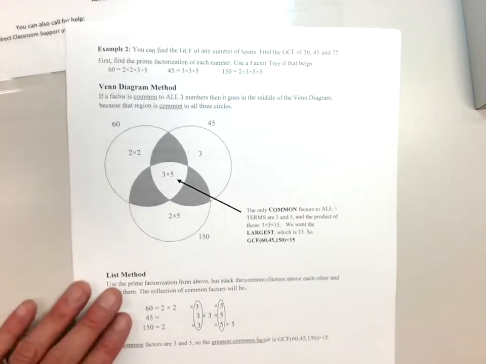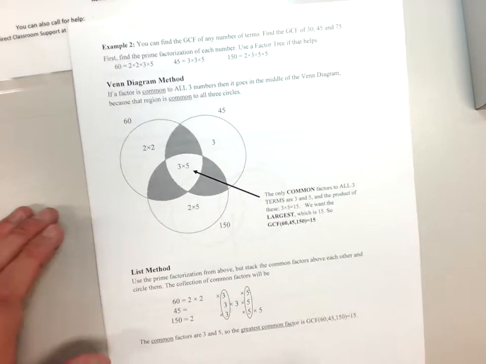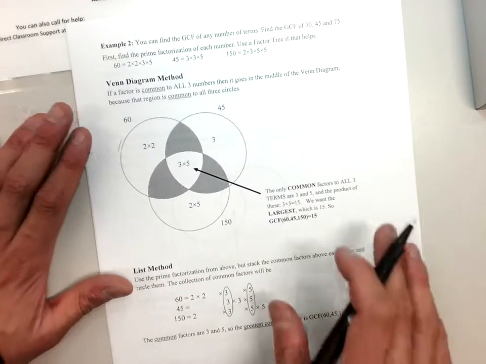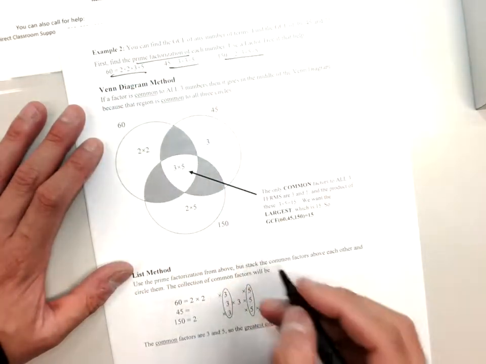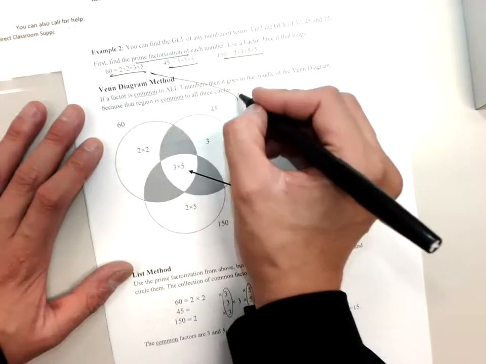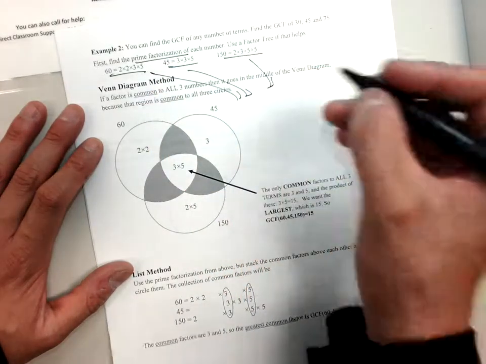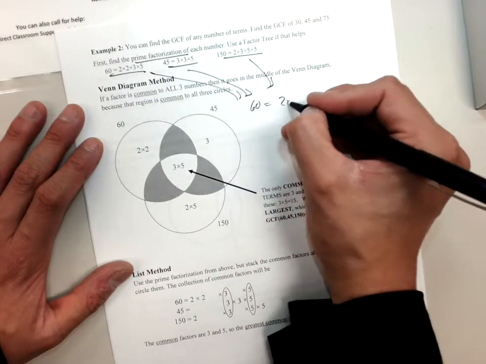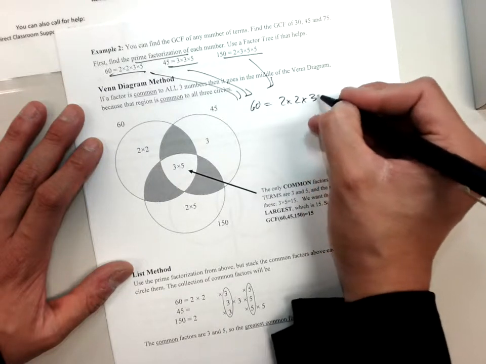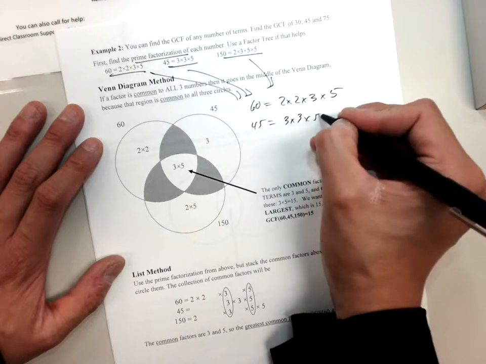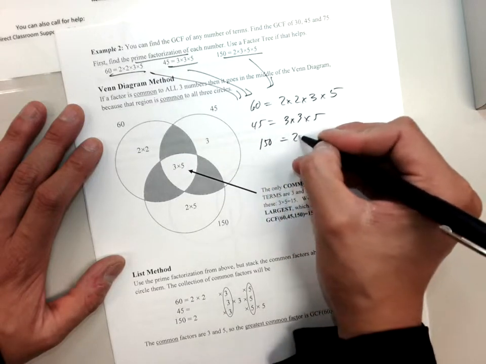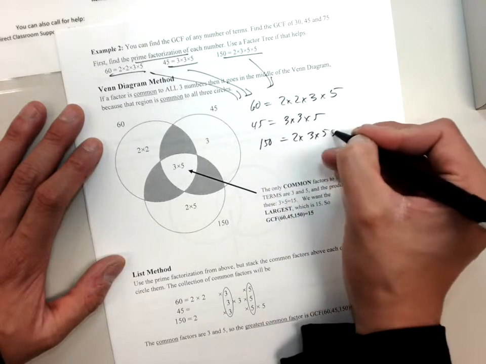Page number 5. Continuing the Venn diagram, this can be done with 3 numbers as well. So again, you have to first find your prime factorizations with a tree. Okay? But assuming this work is already done, notice 60 is 2 times 3 times 5. 45 is 3 times 3 times 5. 150, 2 times 3 times 5 times 5.